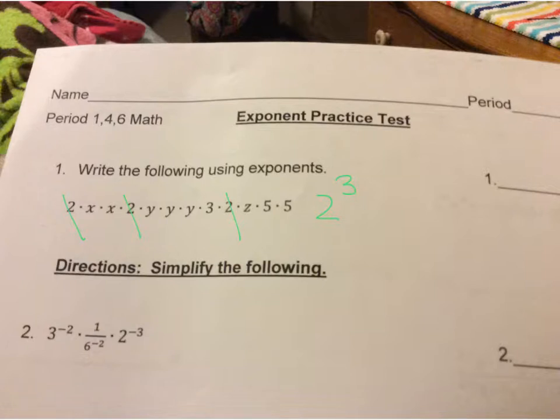And then if I look, I have 1, 3. So I'm going to write 3, or I can write 3 to the 1st. And then if I look at my 5's, I have 2 5's, so that's 5 squared. And then if I look at my x's, 1, 2 x's, so I'm going to do x squared. And my y's, I have 3 y's, so I'm going to write y cubed. And then what you got to remember is you don't forget that z, so times z to the 1st.